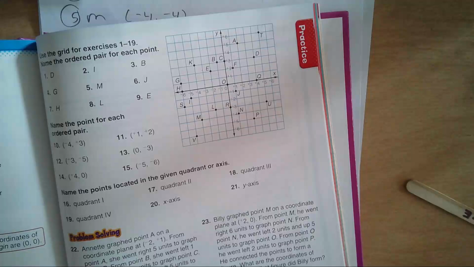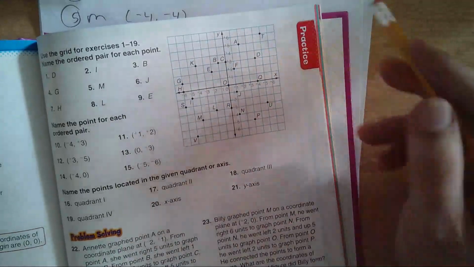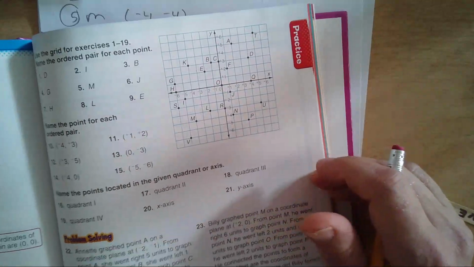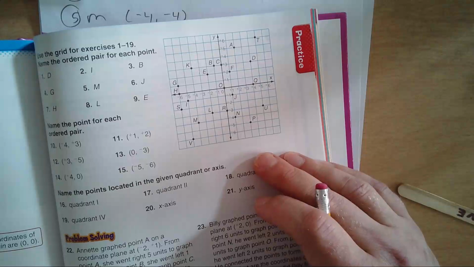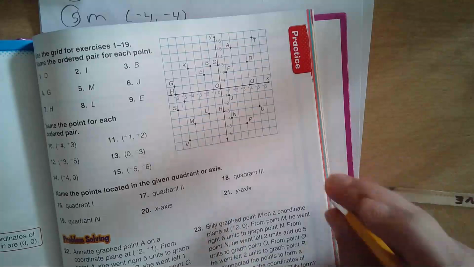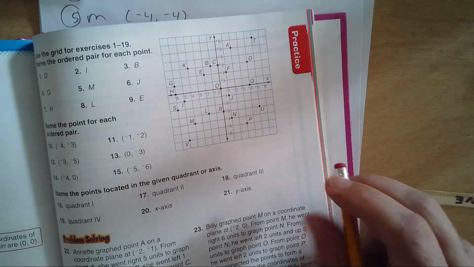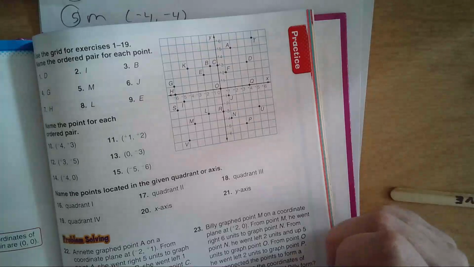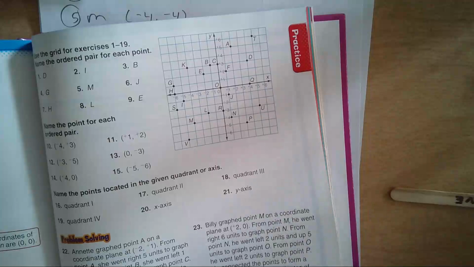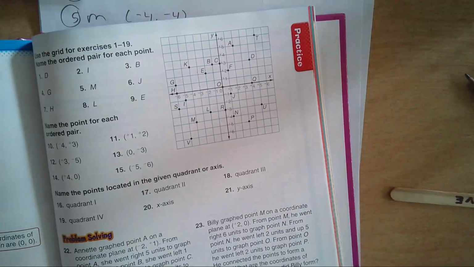Next year, you'll have to name quadrants and identify all that. They don't ask anything in the homework to do that, and I will not ask you anything on the quiz about naming quadrants or axes, so that's why I'm not too worried about it, but next year, you'll be asked that type of stuff. 14-6. 14.8 is our next lesson. Oh, good. Right. 14-6, look at 14-6.